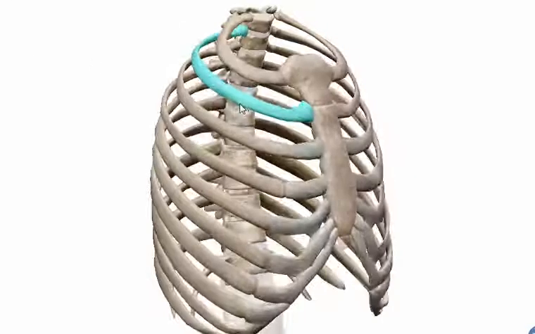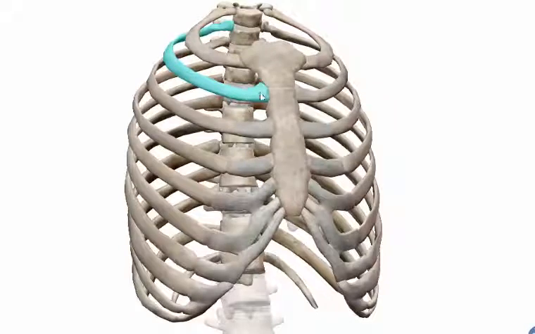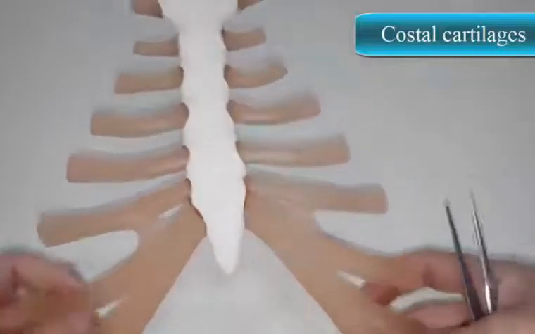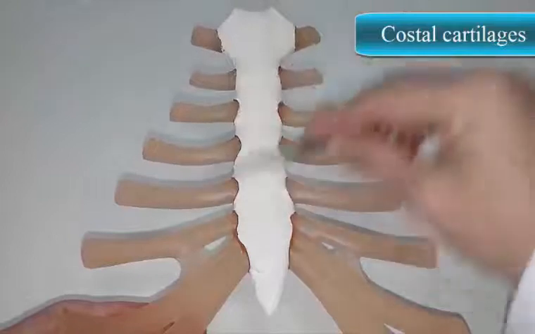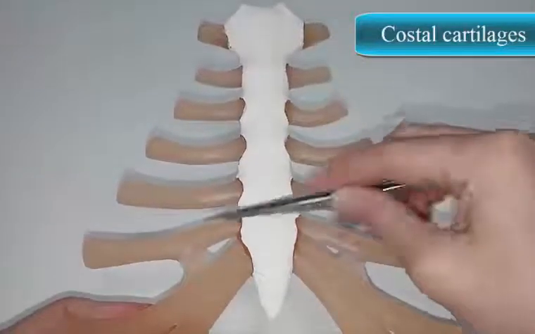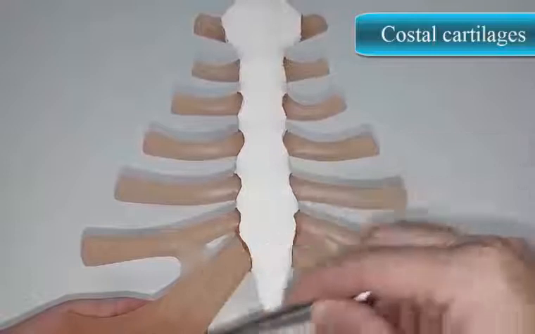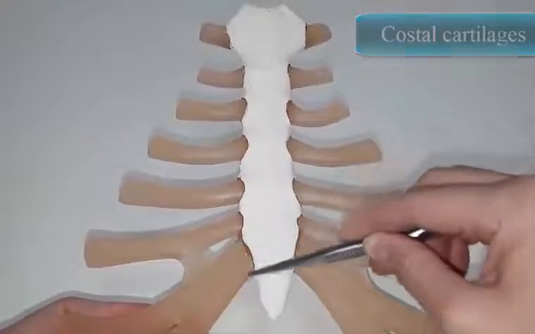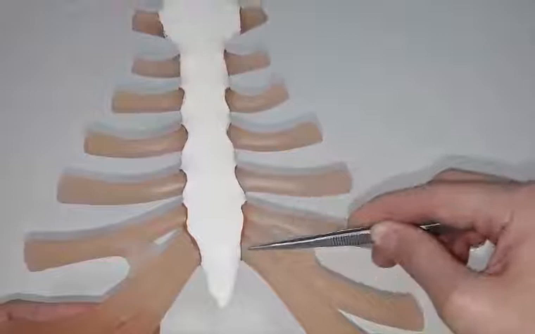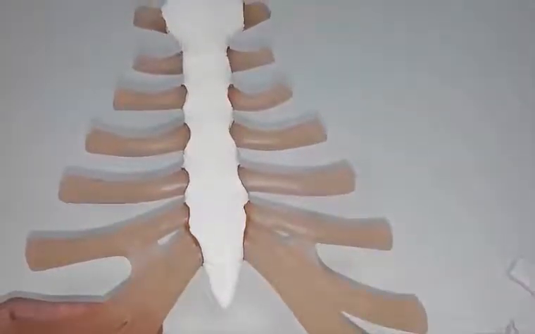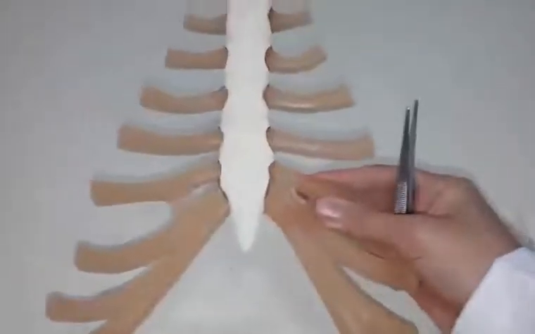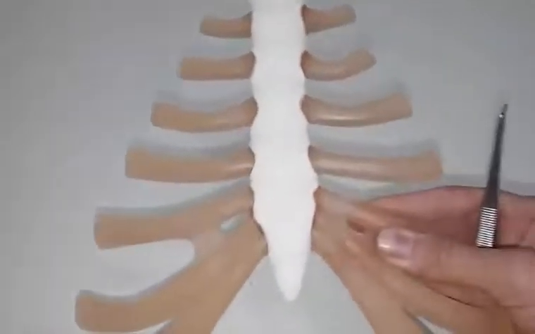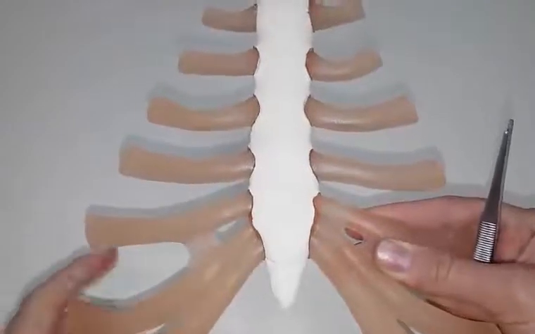At the anterior end of the rib, it has an articulation with the costal cartilage. Costal cartilages are bars of cartilage connecting the upper 7 ribs to the lateral edge of the sternum, and the 8th, 9th, and 10th ribs to the cartilage immediately above. The cartilages of the 11th and 12th ribs end in the abdominal musculature. The costal cartilages contribute significantly to the elasticity and mobility of the thoracic wall. In old age, the costal cartilages tend to lose some of their flexibility.